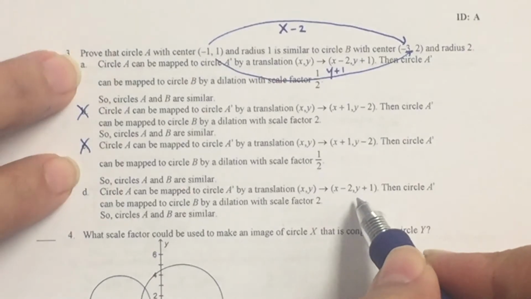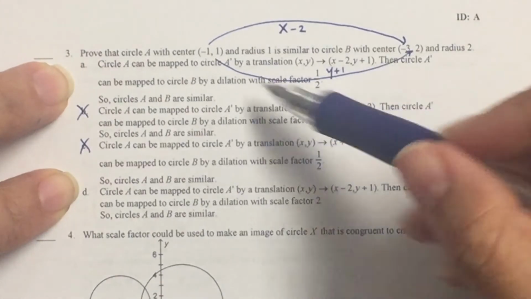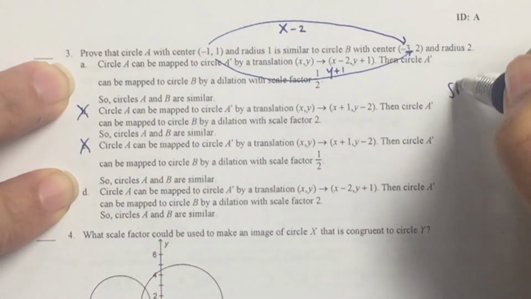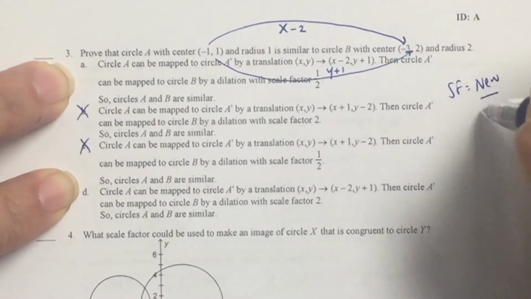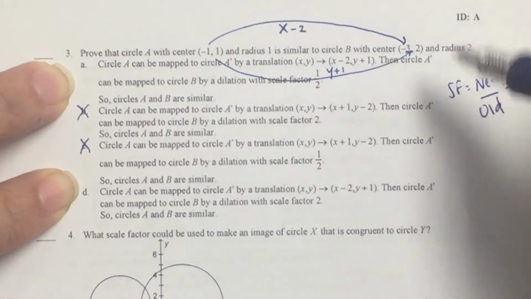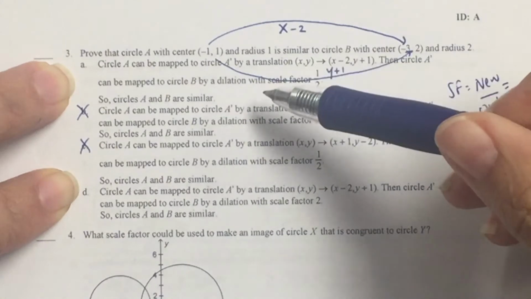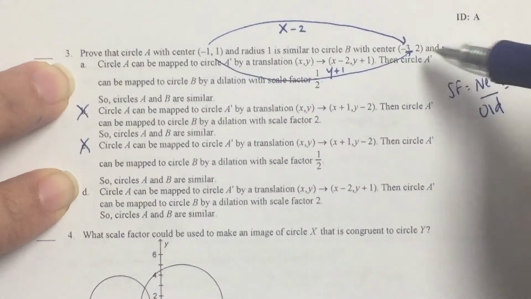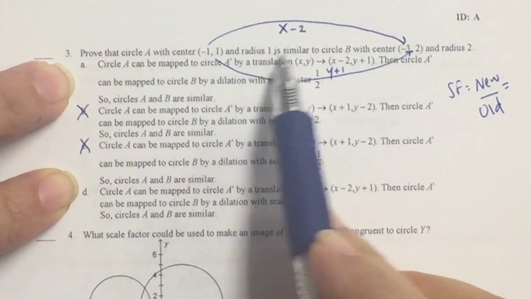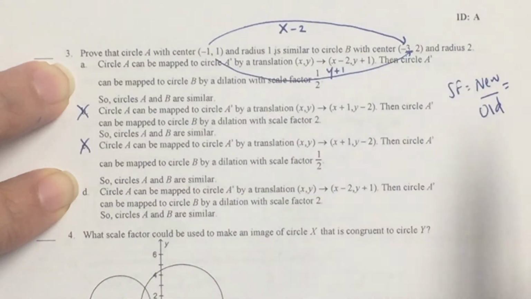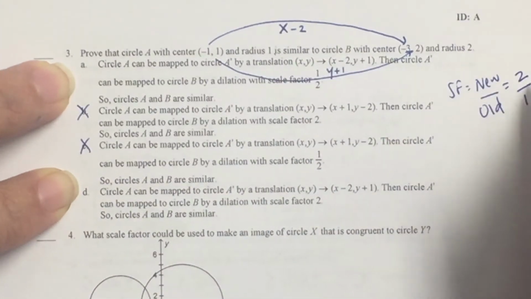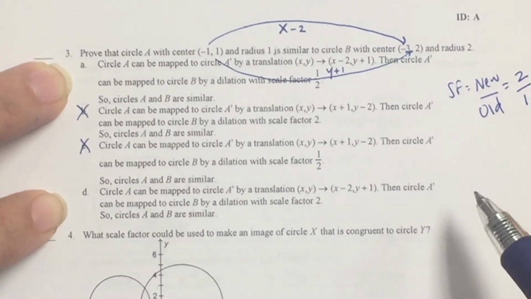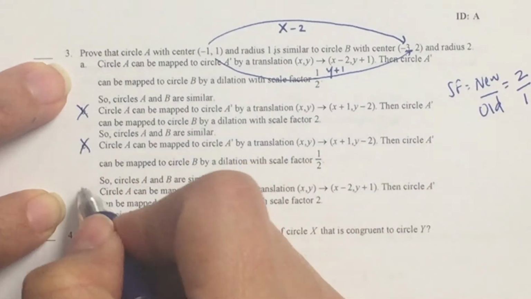Okay, so you can see this. And then the scale factor is new over old. A is mapped to A prime, so A prime would be the new one. A has 1, and then it becomes 2. So new is 2/1, which is equal to 2. So D.